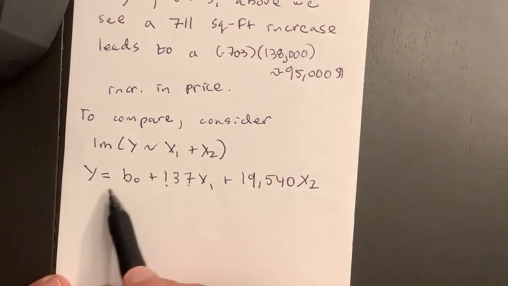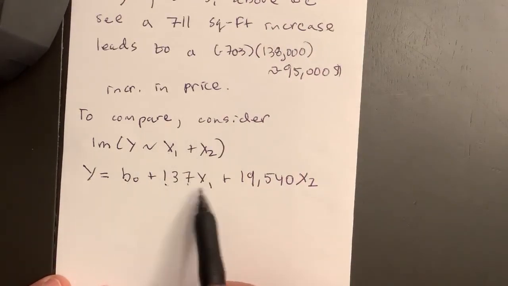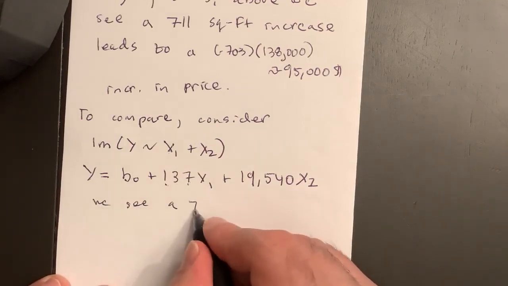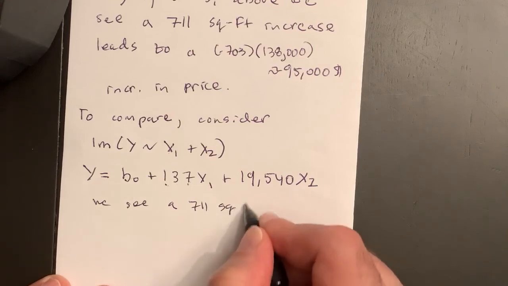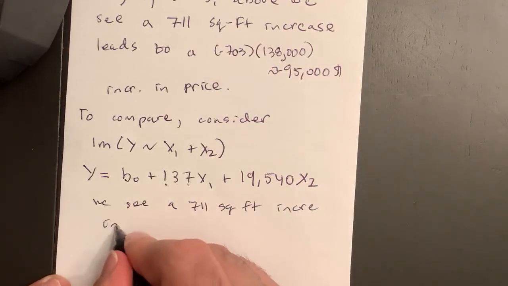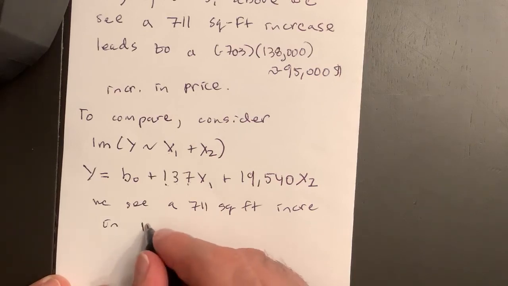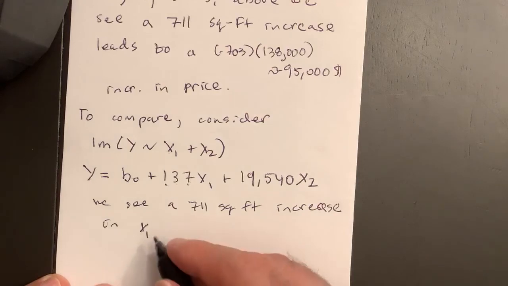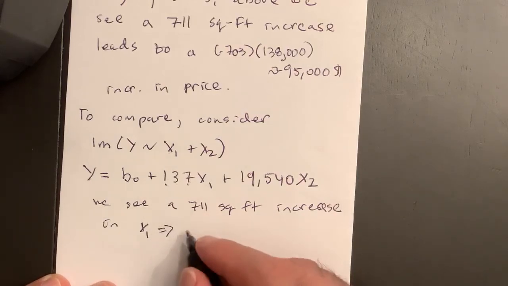But anyway, to compare, if we consider this, we see a 711 square foot increase in X1, say, leads to a 137.